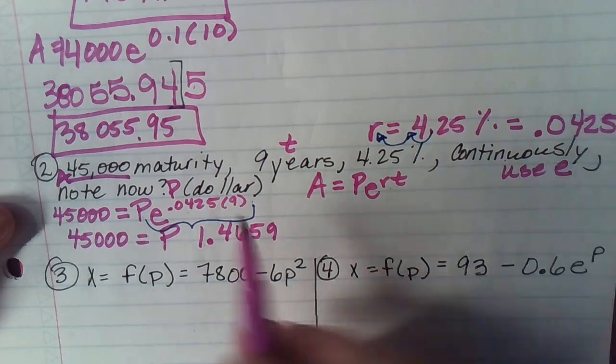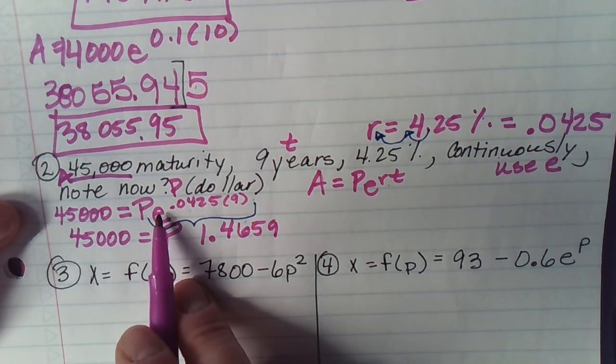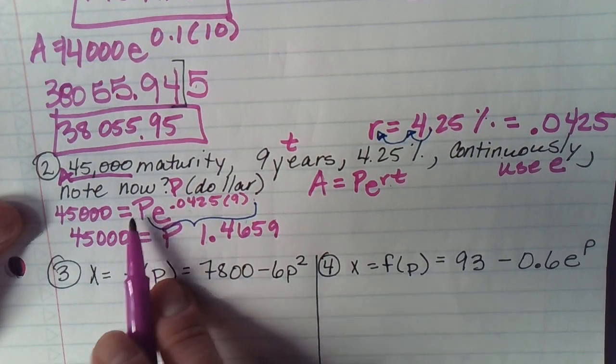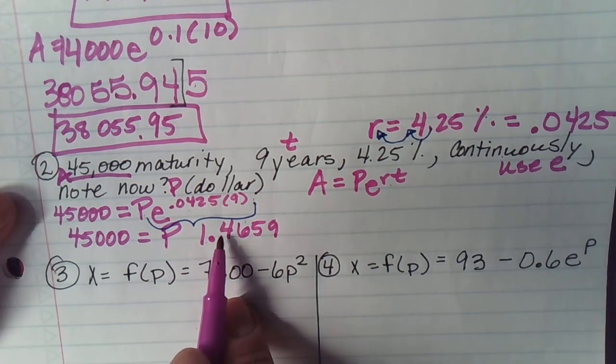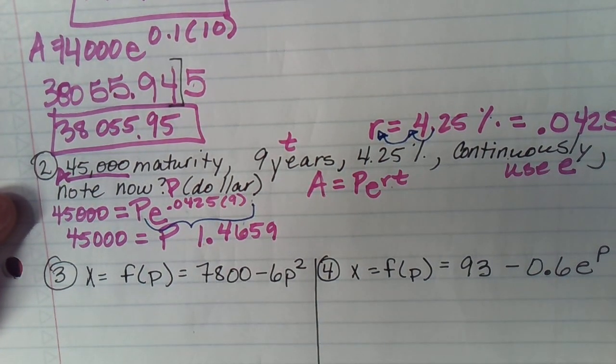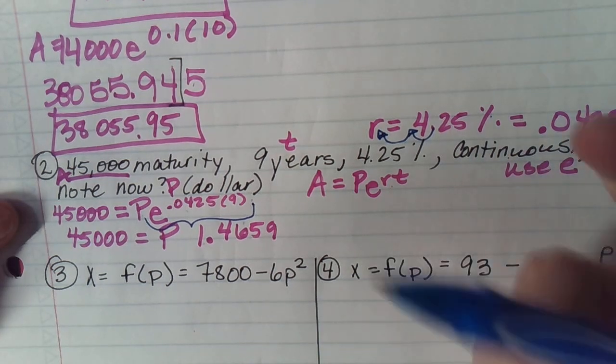Okay, the question is, what is this P doing to this E? Whatever those are doing to each other, that's the symbol I need to put in between this P and this 1.4 blah, blah, blah. So, look back at your original formula.